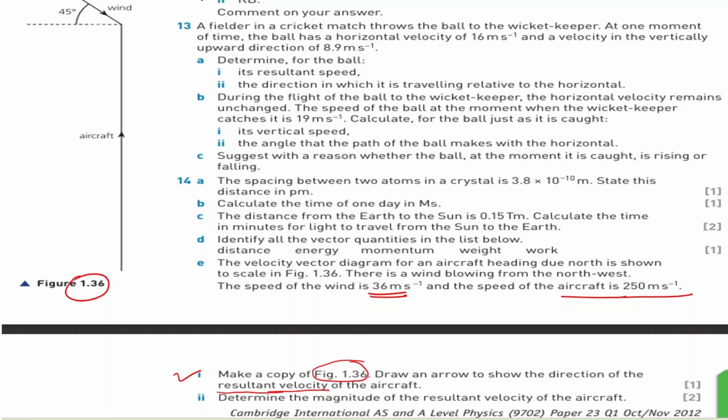Northwest is already shown here, and it makes an angle of 45 degrees here. Now the direction of this arrow is very important when you deal with vectors.